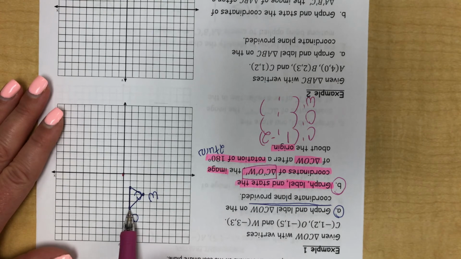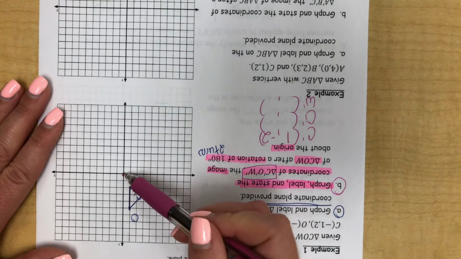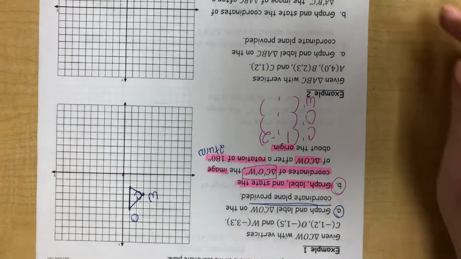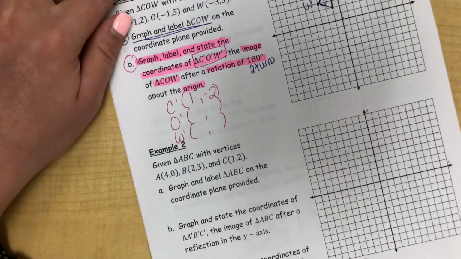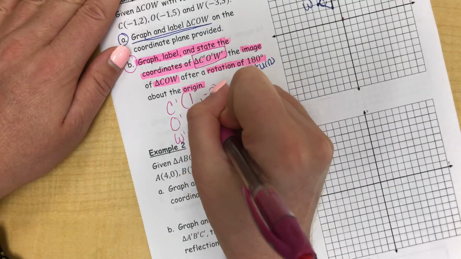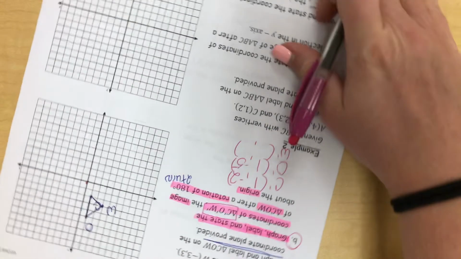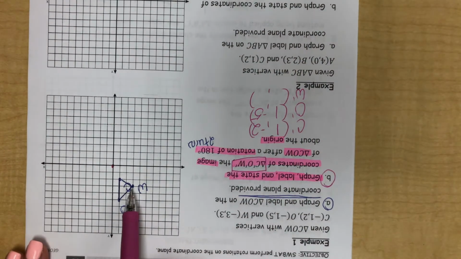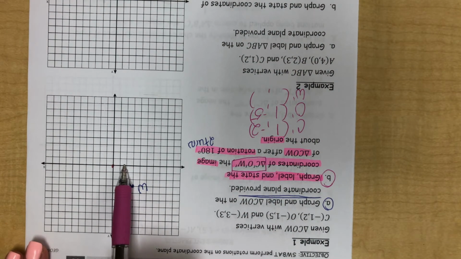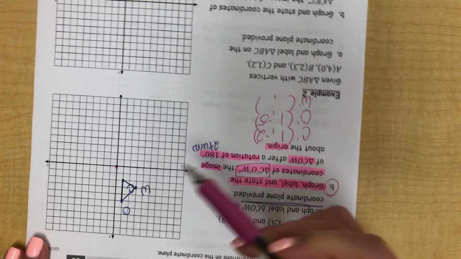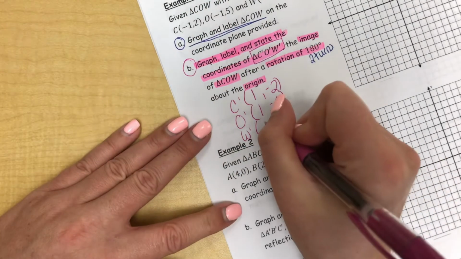Now I'm going to put myself upside down again, 2 turns. O, this is now O prime. So this is +1, -5. So I'm going to turn my paper back and write that down. +1, -5. And then one more time for W. I'm upside down. To get to W, this is going to be 3, right? +3, and then down -3. So again, this will be 3, -3.